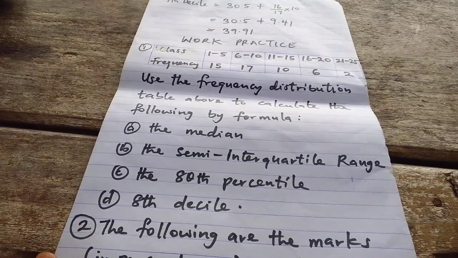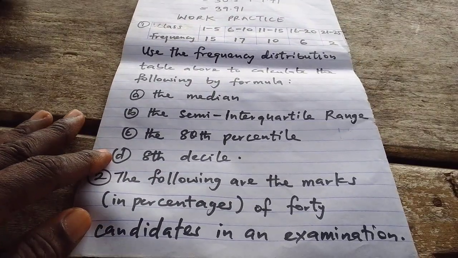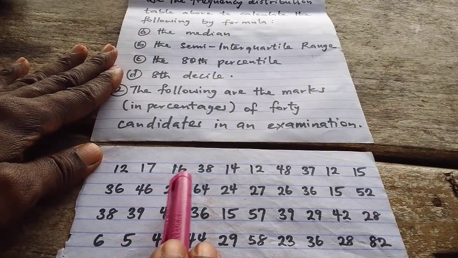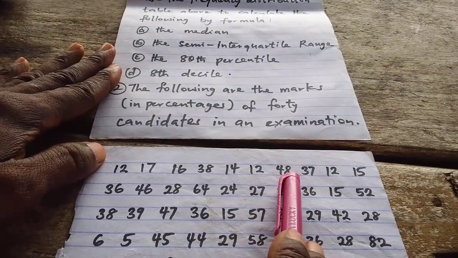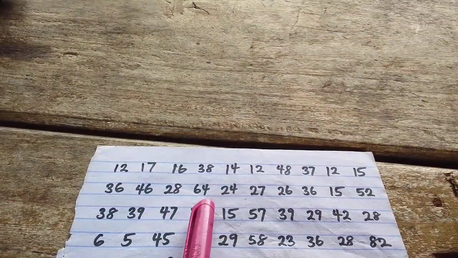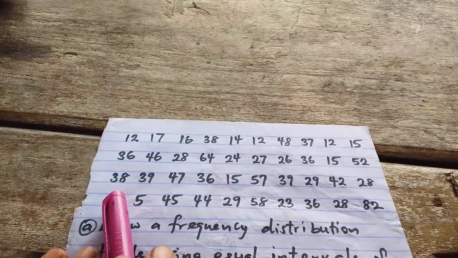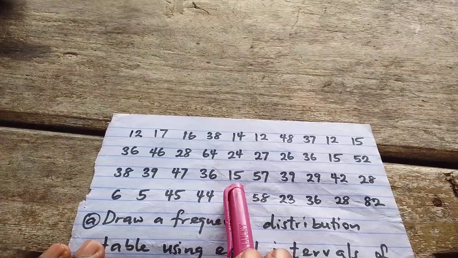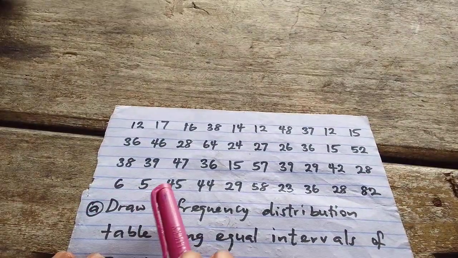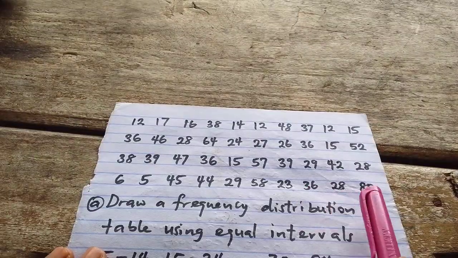Then number two, the following are the marks in percentages of 40 candidates in an examination. So we have 12, 17, 16, 38, 14, 12, 48, 37, 12, 15, 36, 46, 28, 64, 24, 27, 26, 36, 15, 52, 38, 39, 47, 36, 15, 57, 39, 29, 42, 28, 6, 5, 45, 44, 29, 58, 23, 36, 28, 82.